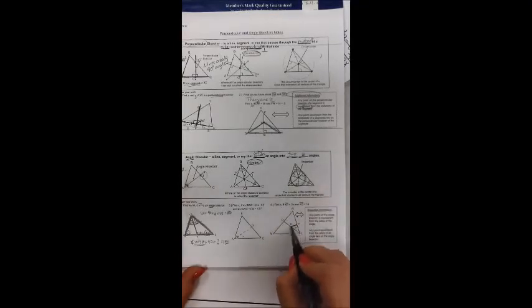Okay, number 6, it says find x if KP is equal to 2x. So it says KP here is 2x and KQ is 18. Okay, again, it gives you the marks. Shouldn't have to set that up for you.